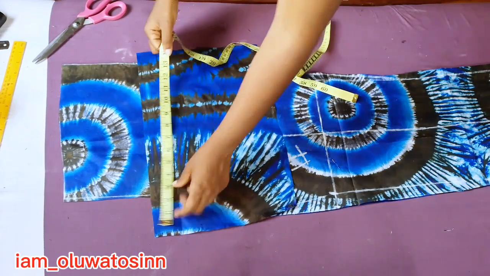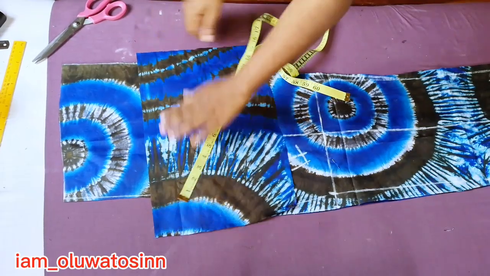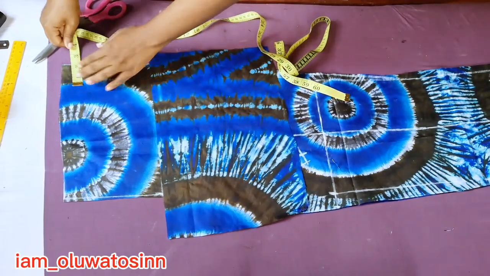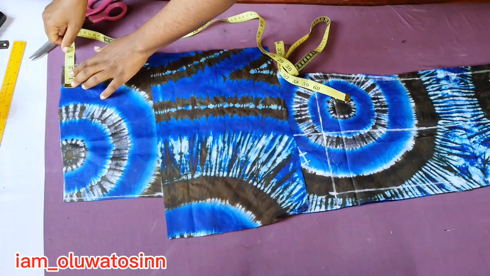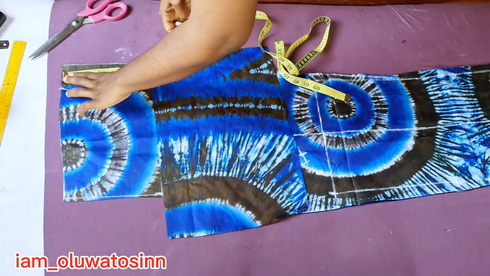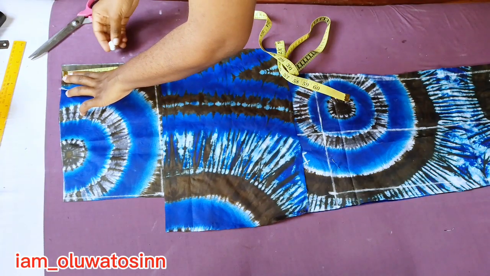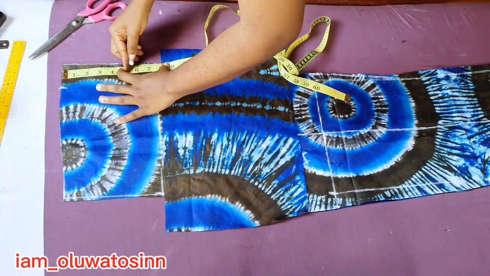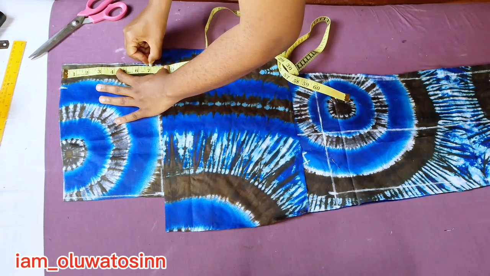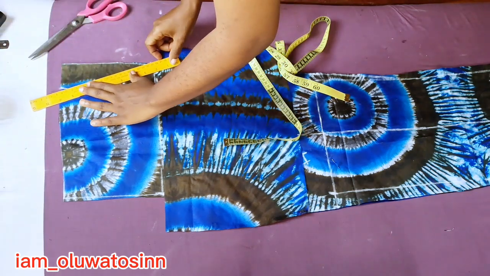I'm going to insert the pocket with the main trouser, and we are using the front piece of the trouser here, not the back piece. So I'm going to mark 2 inches by 7 inches on the trouser. I also transfer that same measurement to the pocket, then I will sew it on my sewing machine. I'll first cut it off, then sew it on my sewing machine.